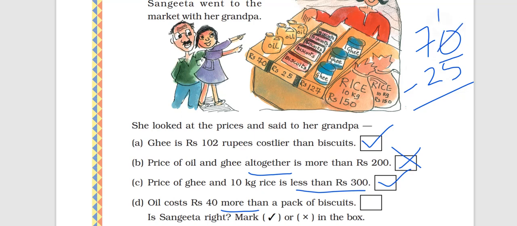We need to regroup. I have 10 ones because I borrowed 1 ten from the tens column, leaving 6 in the tens column. 10 minus 5 gives me 5. 6 minus 2 gives me 4. So does oil cost 40 more than a pack of biscuits? No, it costs 45 rupees more than biscuits.